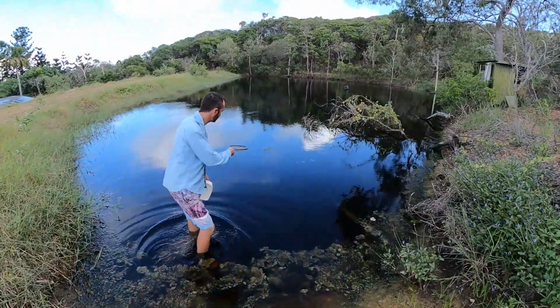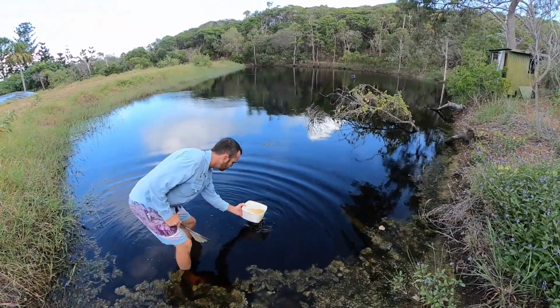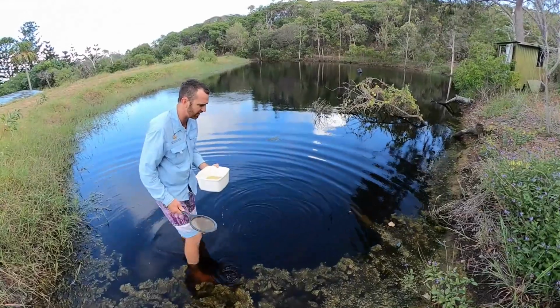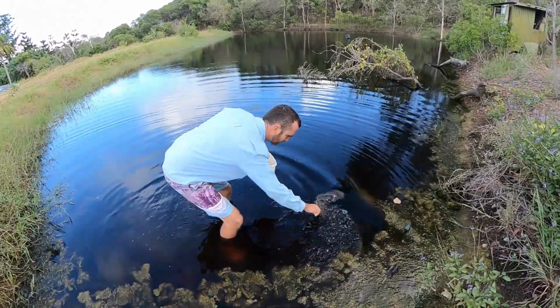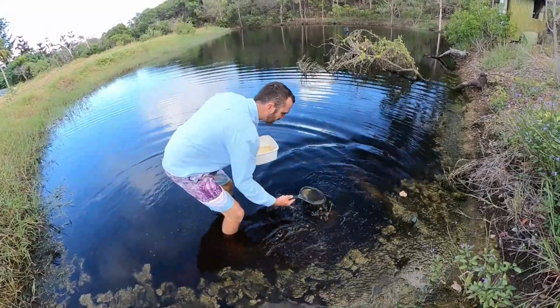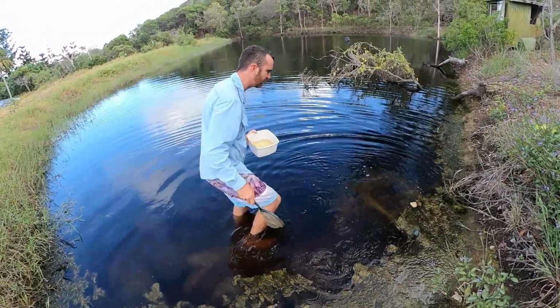So I know this dam's pretty clear here. So what I'm going to do is just get some fresh water in my bucket. So I've got it there. Then coming around this area in through here, 1, 2, 3. And we've got quite a good sample there.